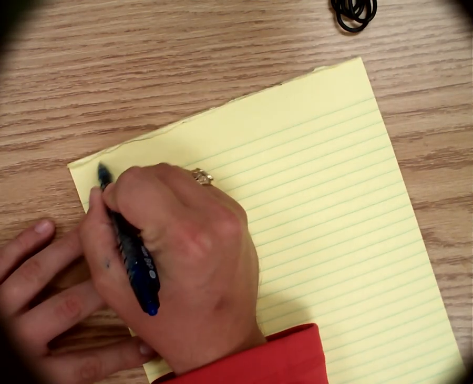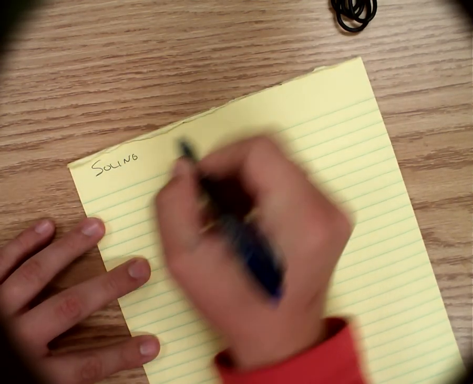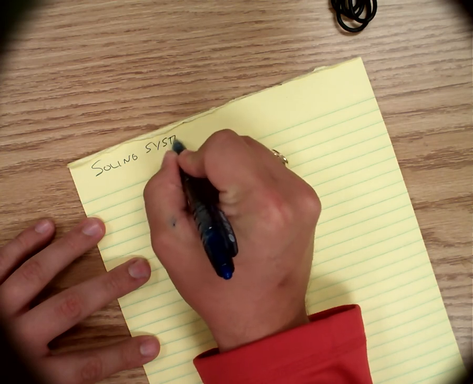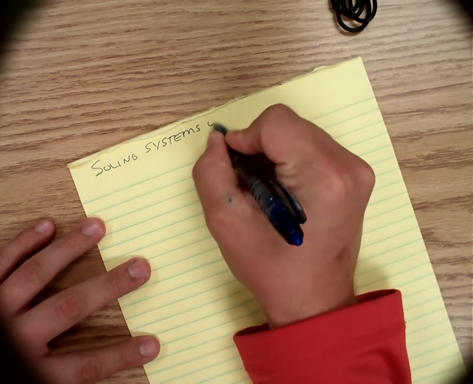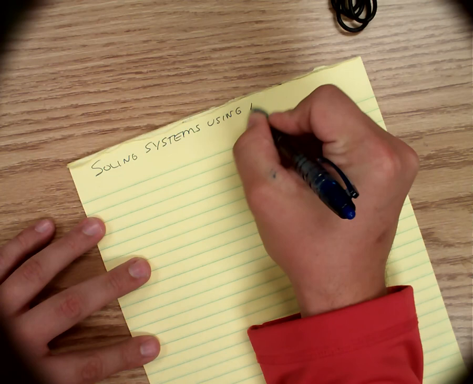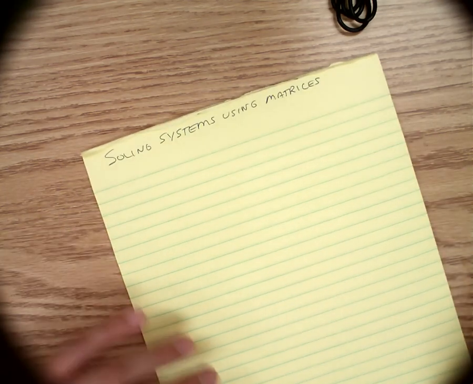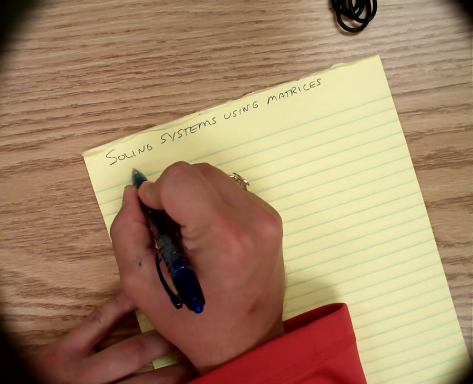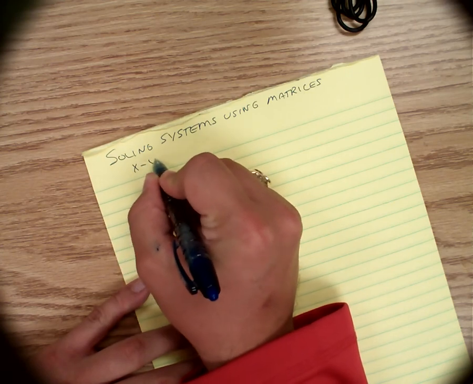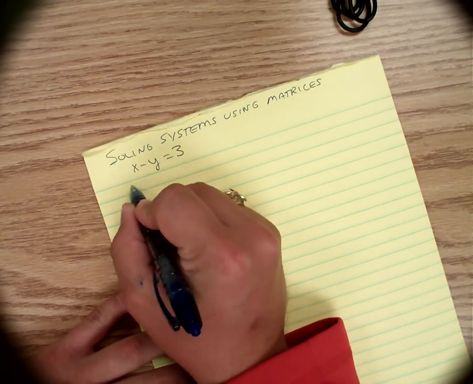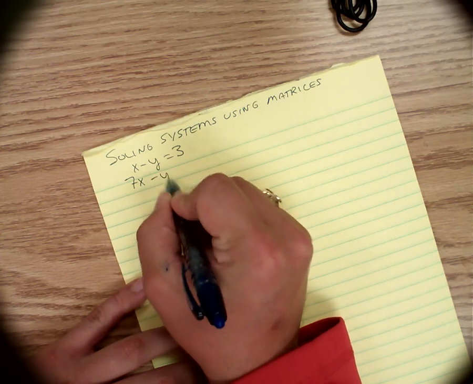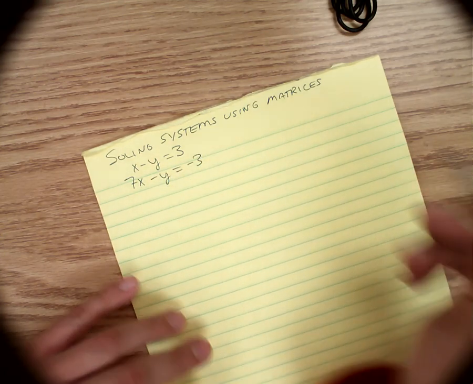So if we're looking to solve a system using matrices, solving systems using matrices. Okay, the system I'm going to use is x minus y equals 3 and 7x minus y equals negative 3.